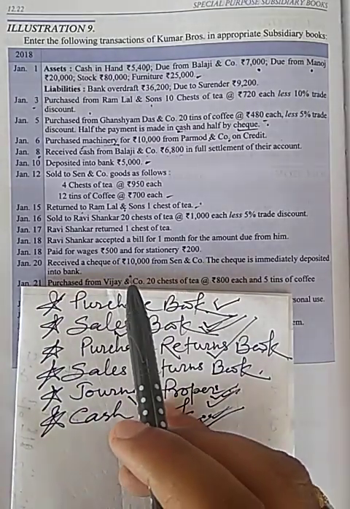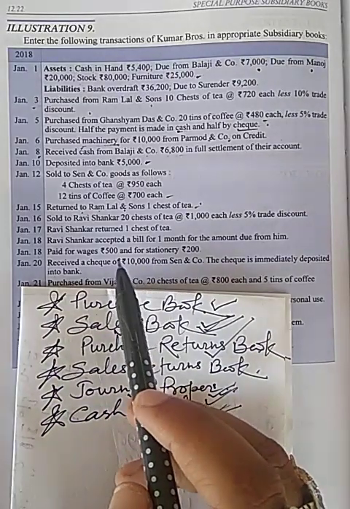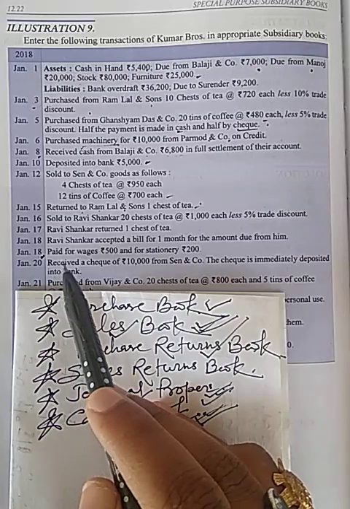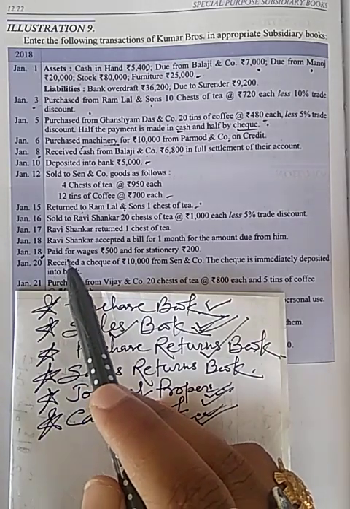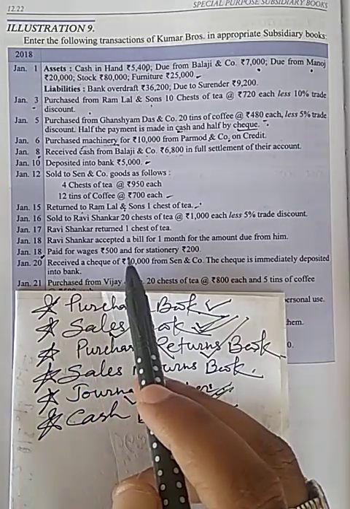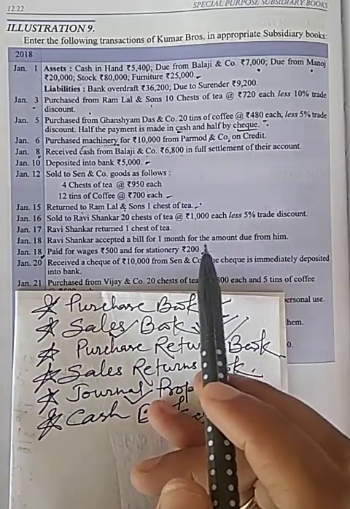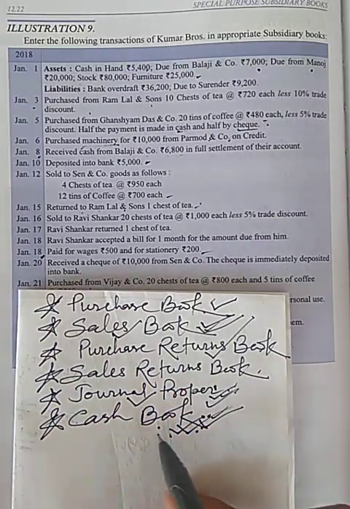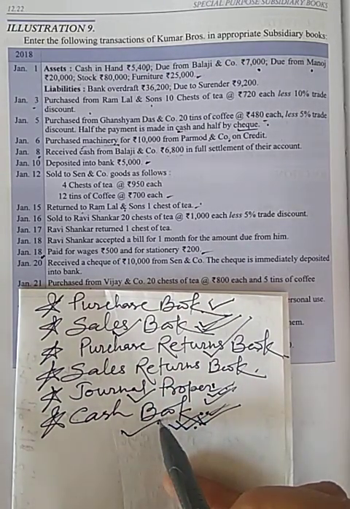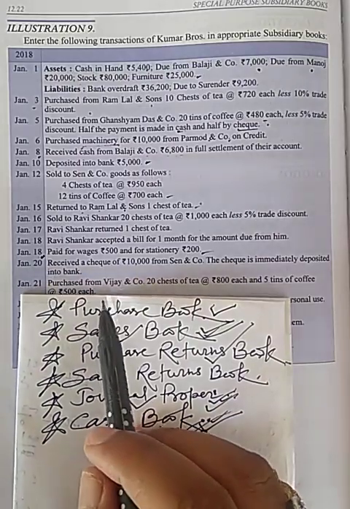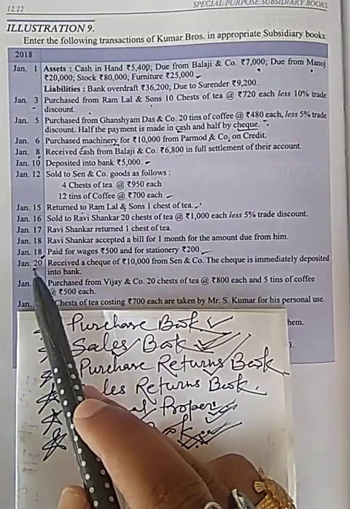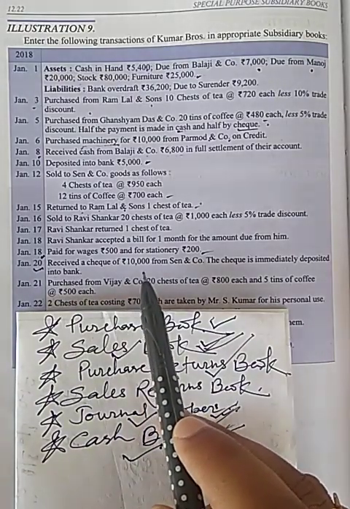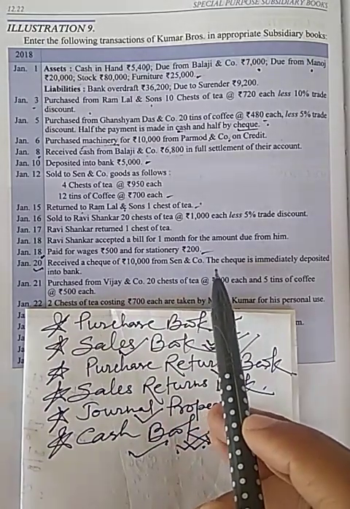Now the next point, 18 Jan, paid for wages 500 and stationery 200. Cash is going out in this transaction, so it will be recorded in the cash book only. Now the next transaction, on 20 Jan, received a check of 10,000 from Sen and Company.